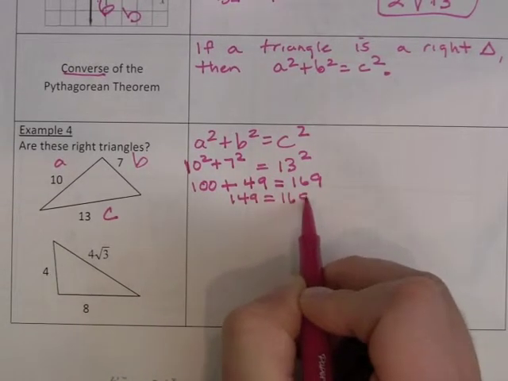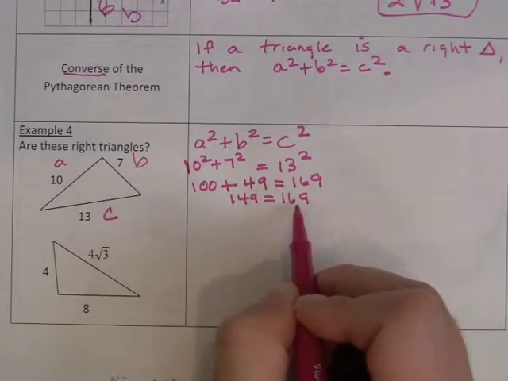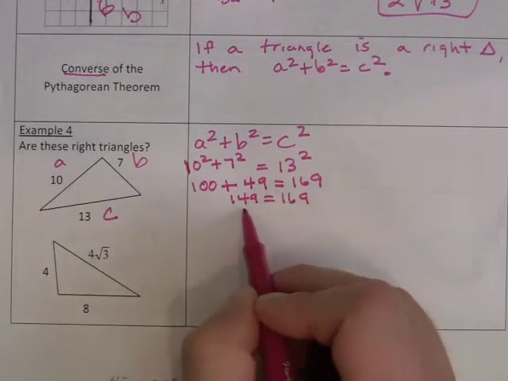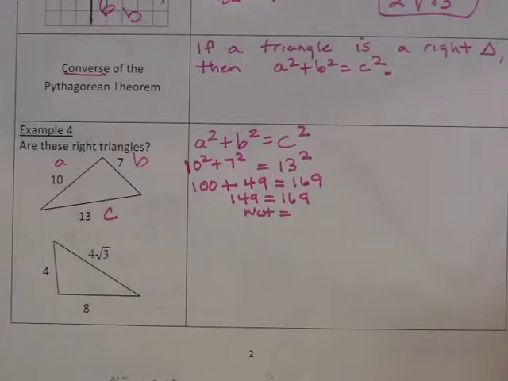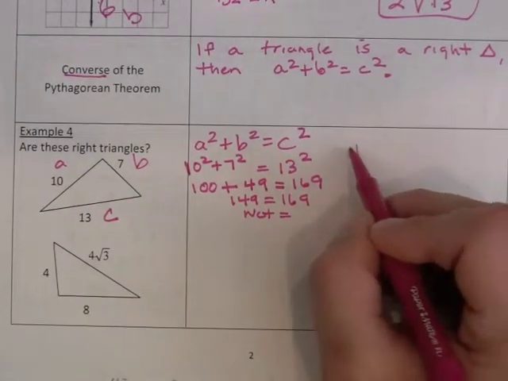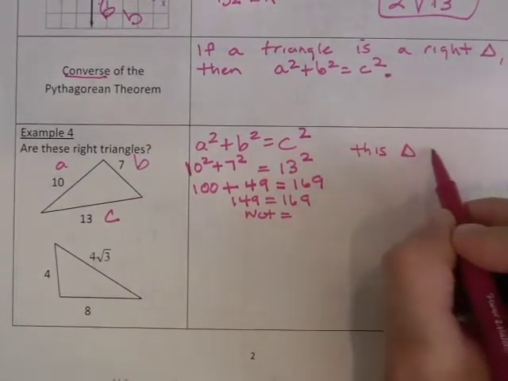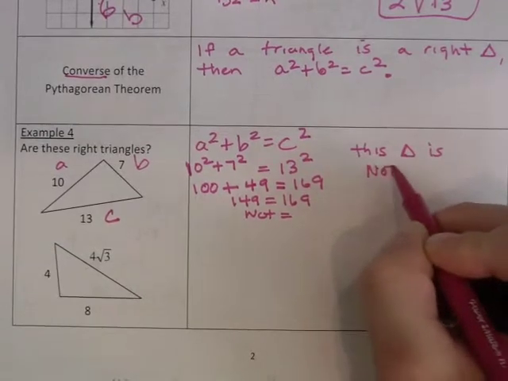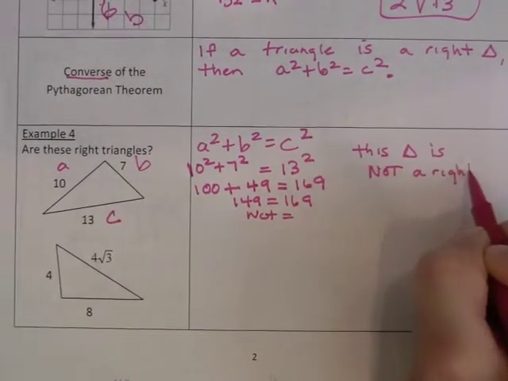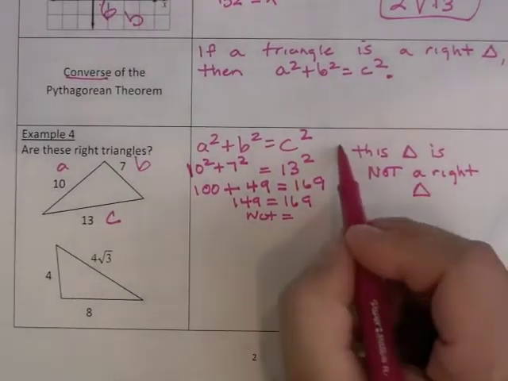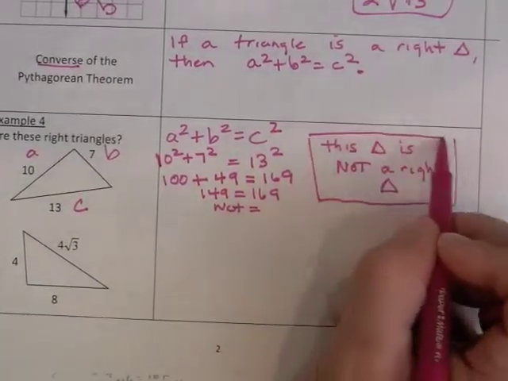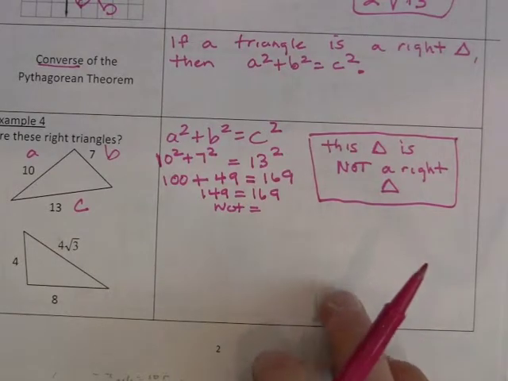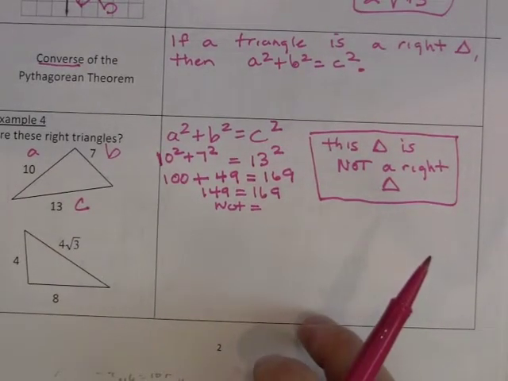And 149 is not equal to 169. Okay, so since it's not equal, that means this triangle is not a right triangle.